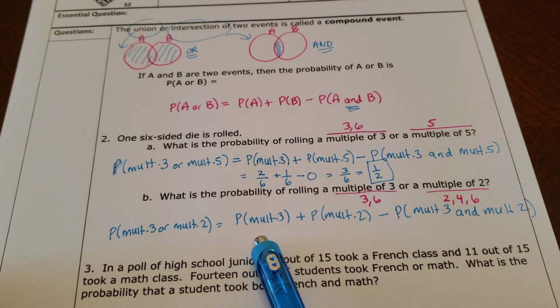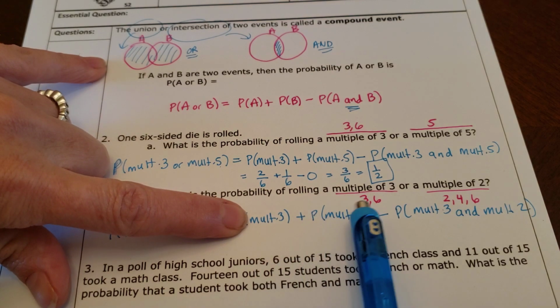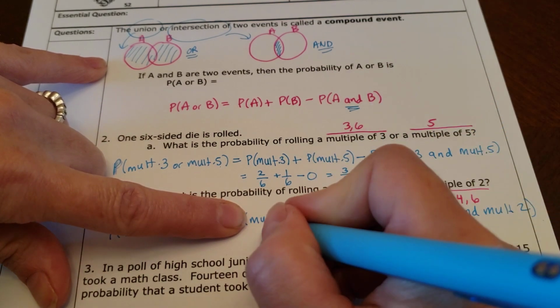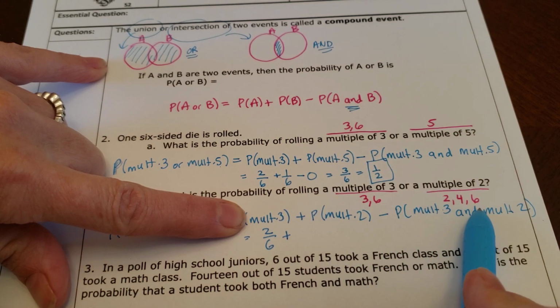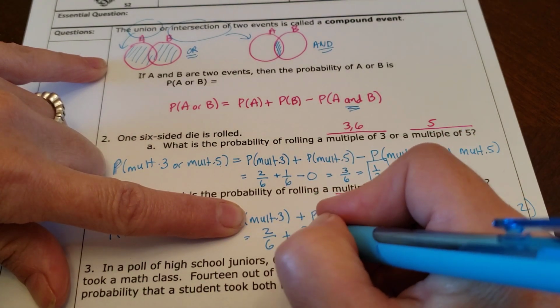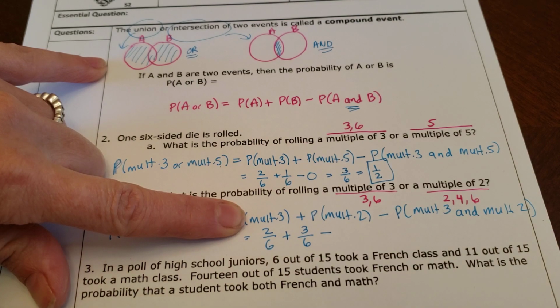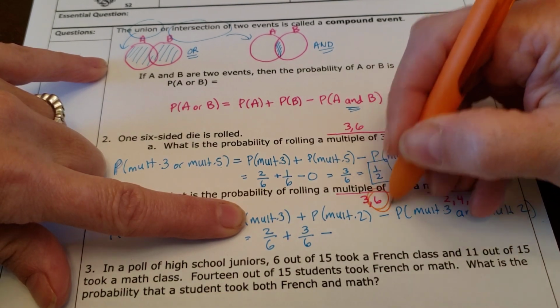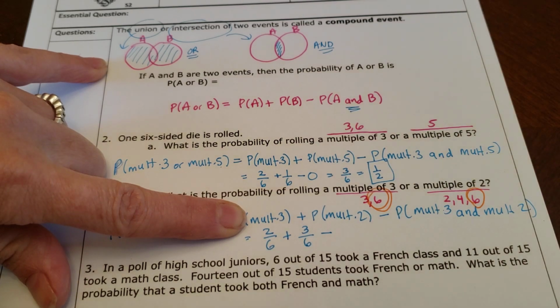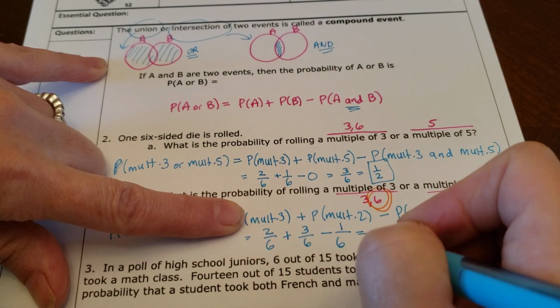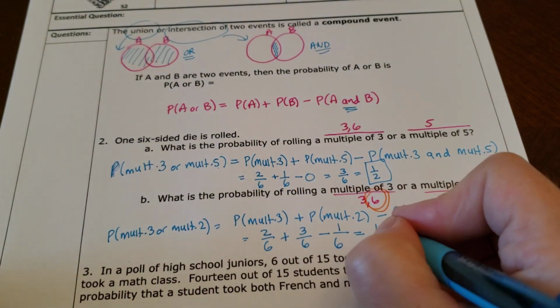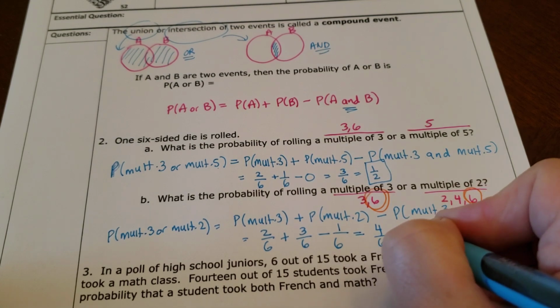So multiple of 3 we know is just going to be 2 over 6, plus multiple of 2 is 1, 2, 3 numbers, so 3 over 6, minus, now we want to take out the common that they share. They both share this 6 right here. That's one number they share, so we need to take it out so we're not double counting it. So take out that one number, and then you just go from there. That'll give us 4/6, which is 2/3.